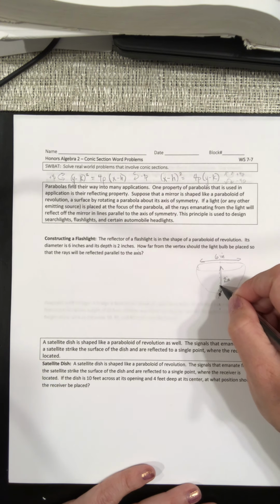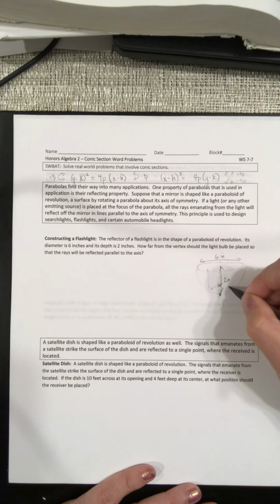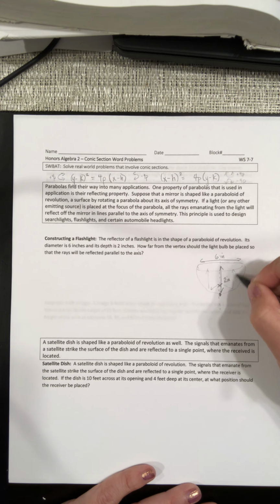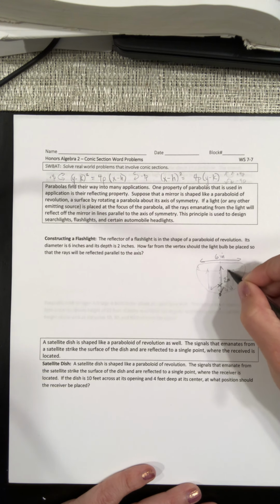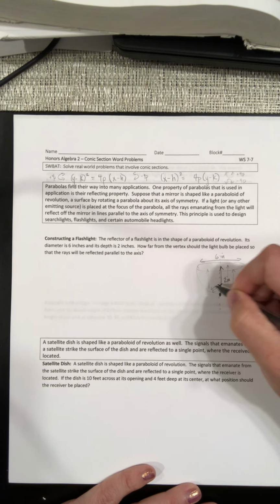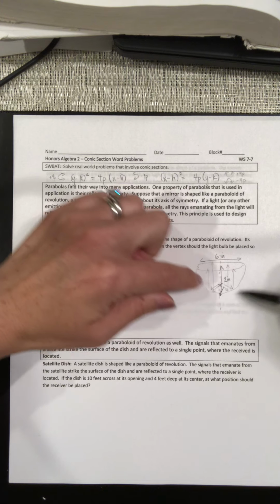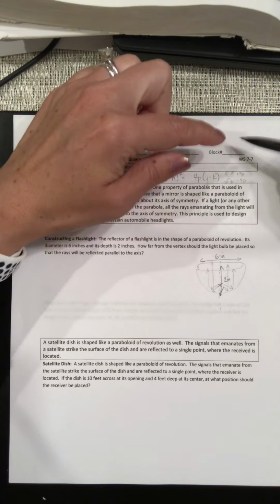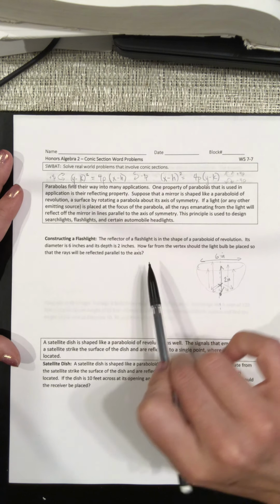So if I have a focus here and I put the light there, all the rays come off that focus, which is where the light is, and then they all rebound off this mirrored surface of the parabola, and then they all come out. That's what gives you that really bright flashlight.